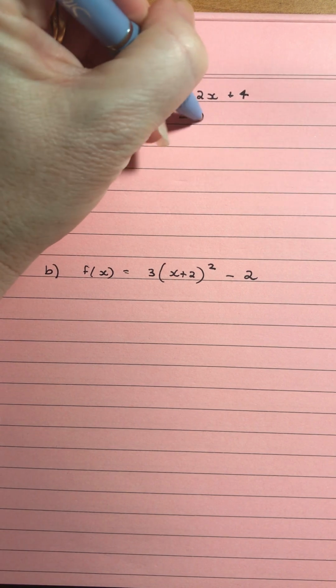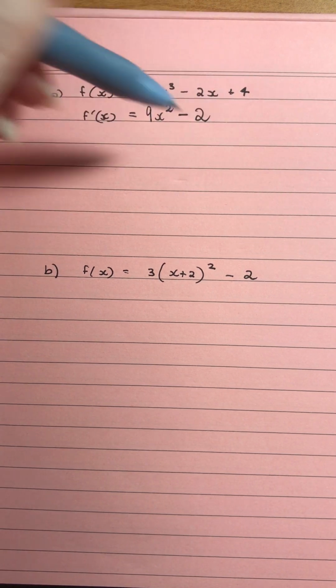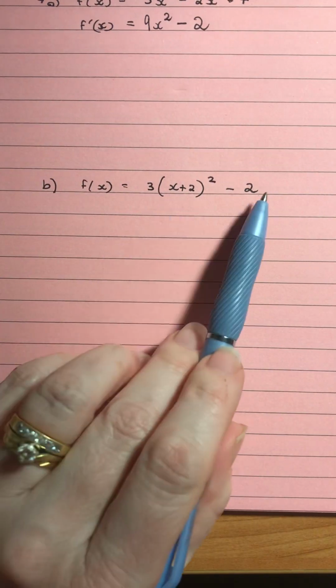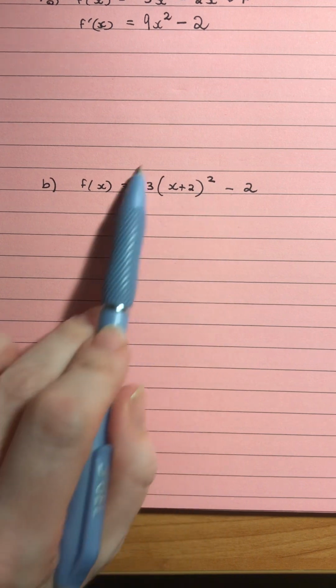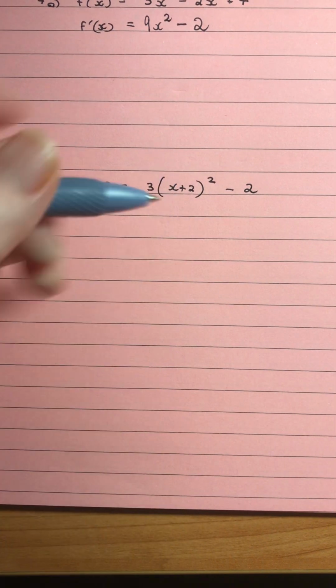And then here we've got a 2. The 4 becomes 0, so our answer is 9x squared minus 2. Next one we have, obviously our 2 is going to go to 0, so we're going to focus on here, which is our chain rule.